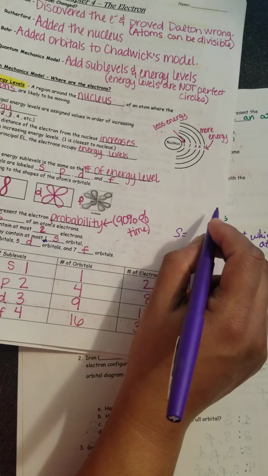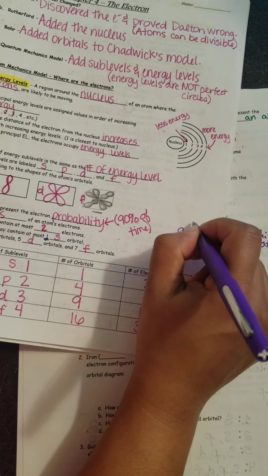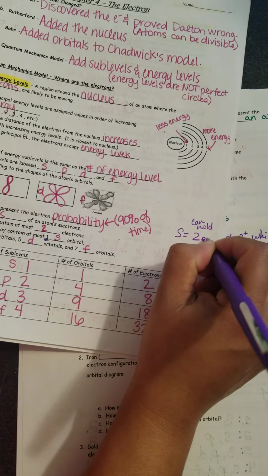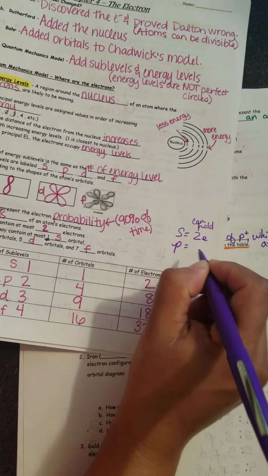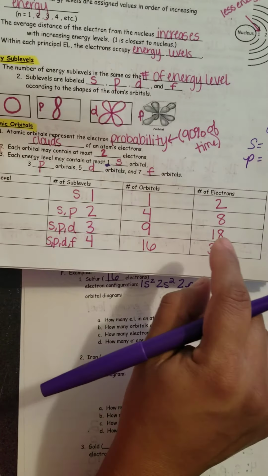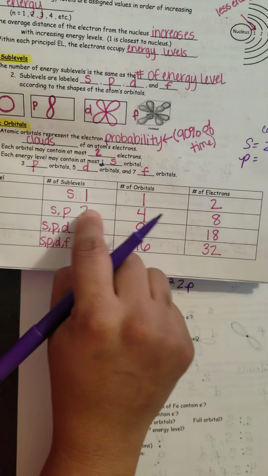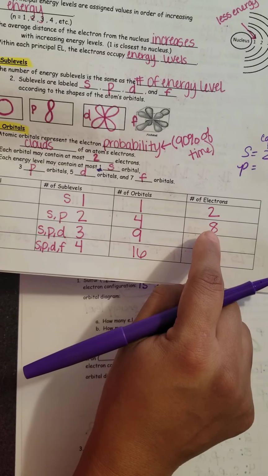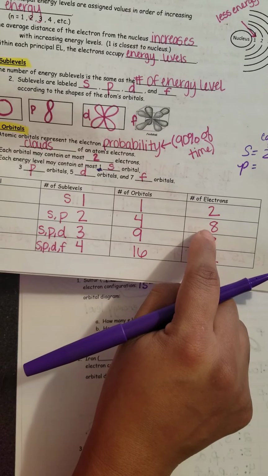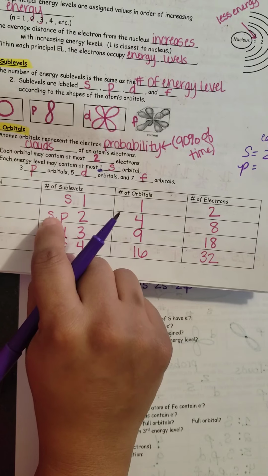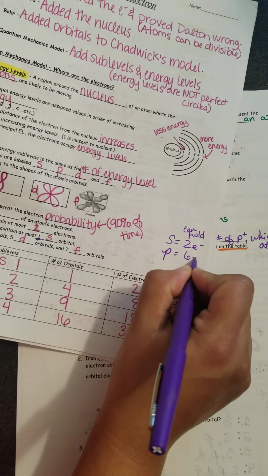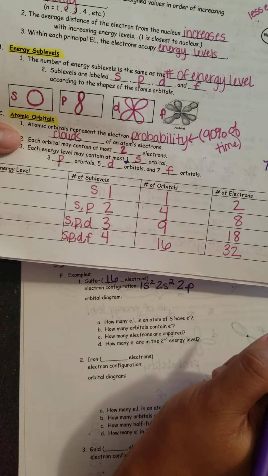S's can only hold 2 electrons. How many can P's hold? If this level right here has an S and a P and the max is 8, let's take away the 2 that belong to the S. How many are left over? 6 electrons. Okay?